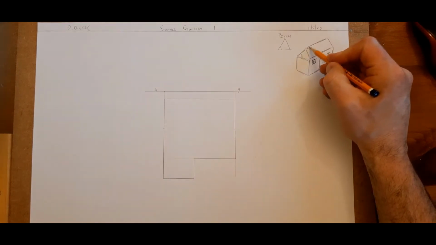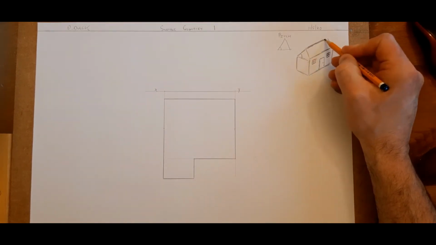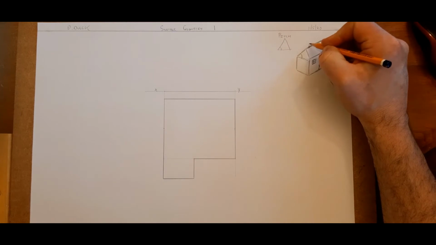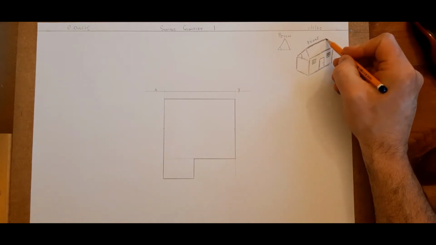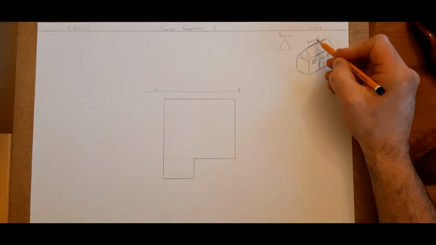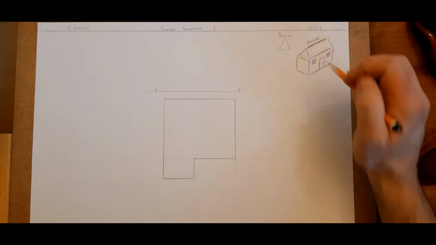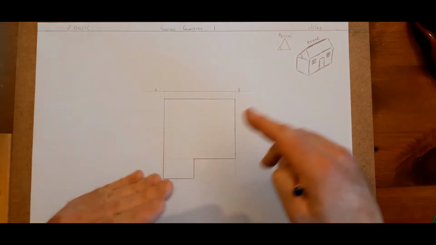Another thing we might often refer to when going through this topic is the ridge, okay? So the ridge is the top of the roof there. And you probably would have heard that in geography before when you're talking about the ridge of a mountain, okay, where the top of the mountain runs along.